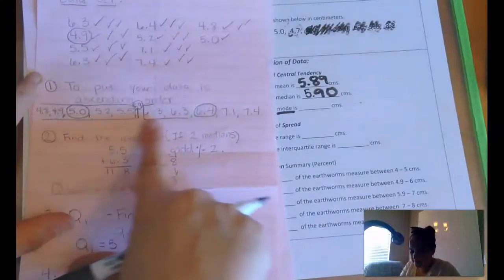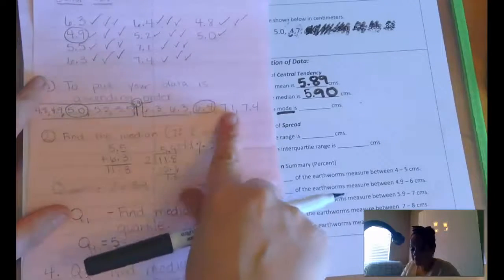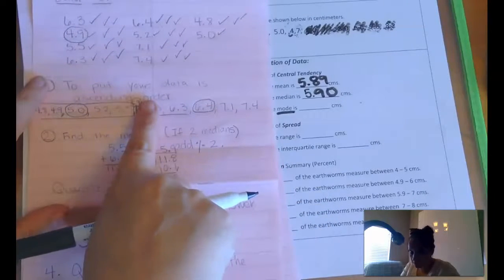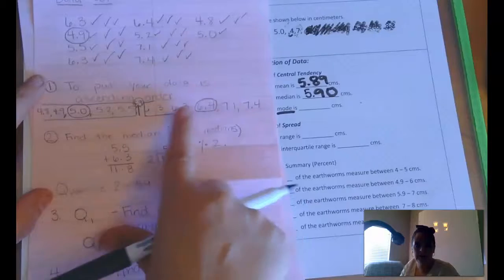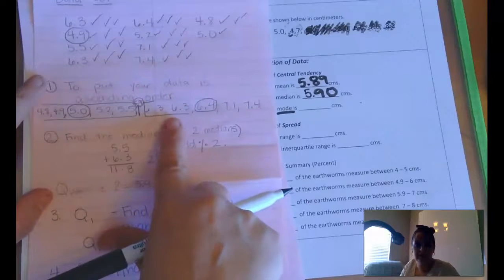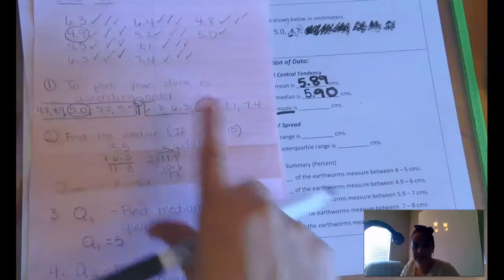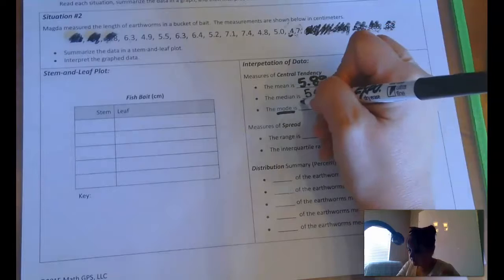So in my data set right here, where I put them in ascending order, you can find the mode. It's a lot easier if you put them in ascending order. This one's only listed once, once, once, once, once. This one's twice, once, once, once. So since this comes the most often in this data set, it is our mode.